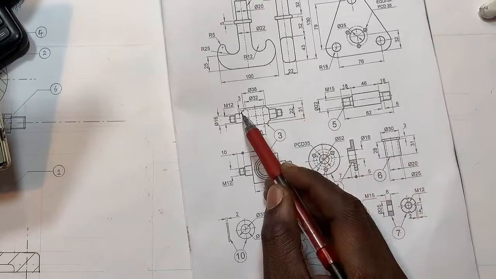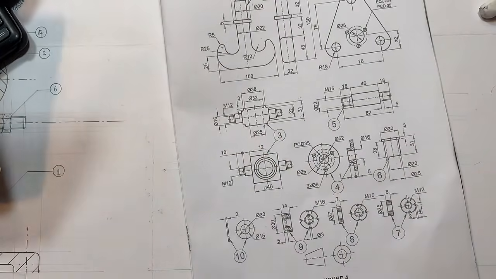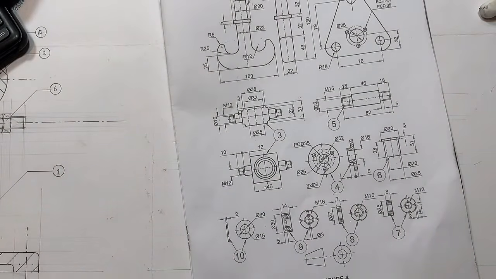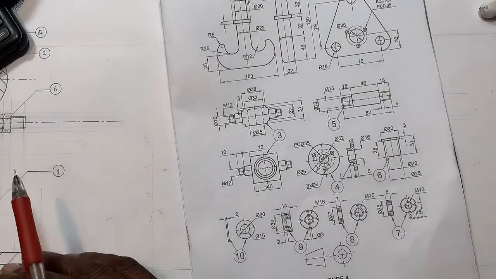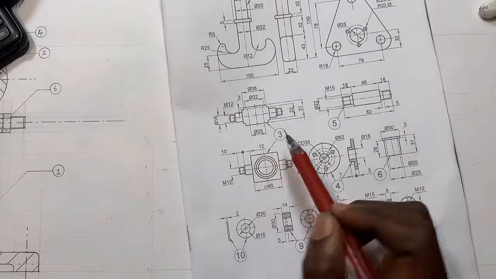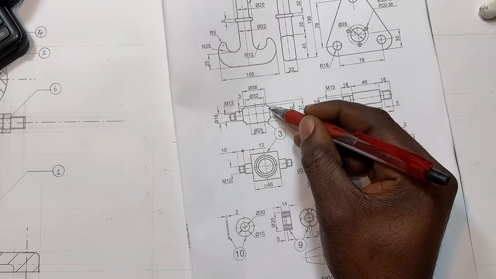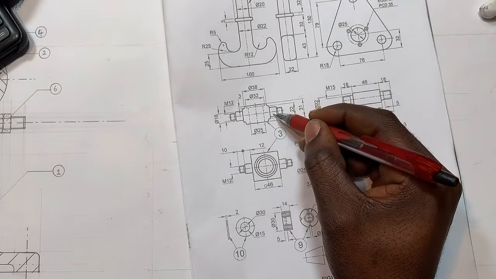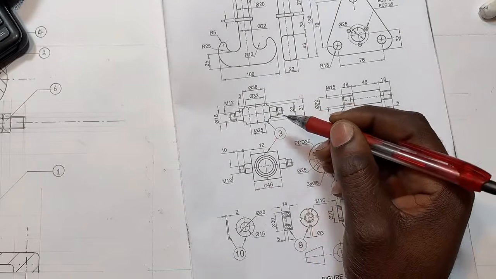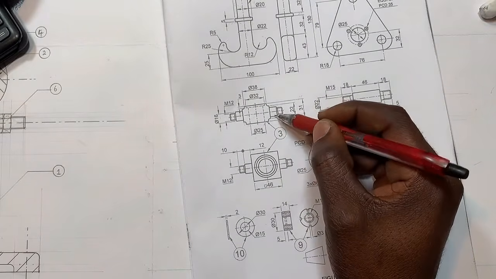Even here it's starting to be a shaft, and we do not section a shaft when it is cut along its length. You understand? In this case, it's along its length. So this one won't be sectioned. I'm going to have a little line to show that this was actually a shaft. And for now, we don't know what's going to be fitted here.